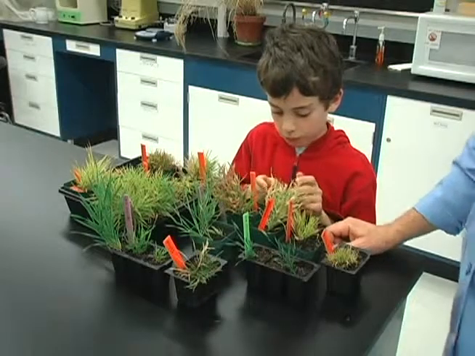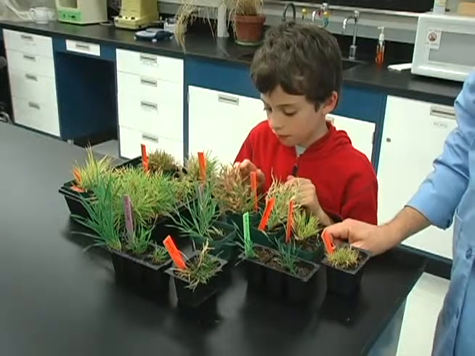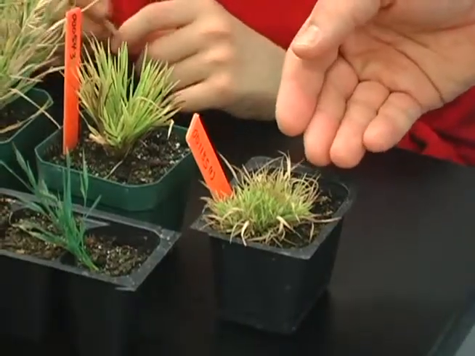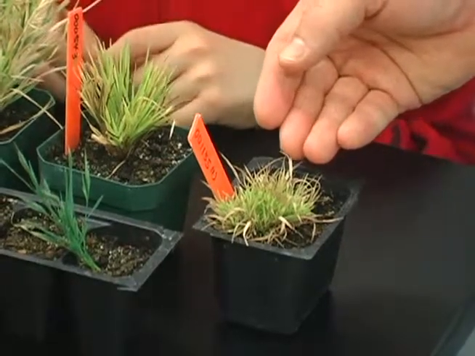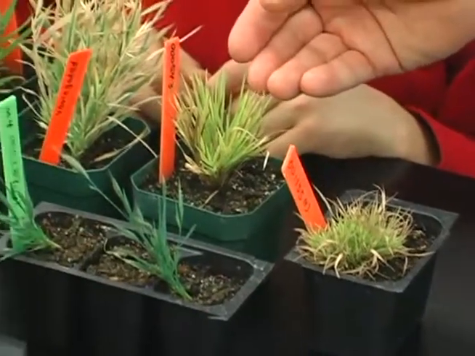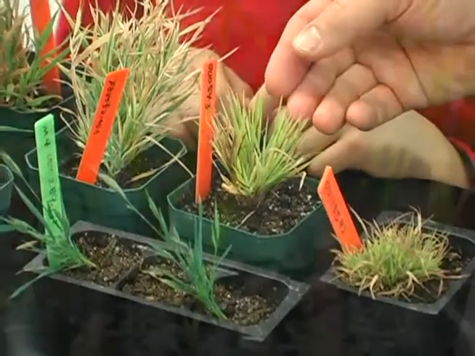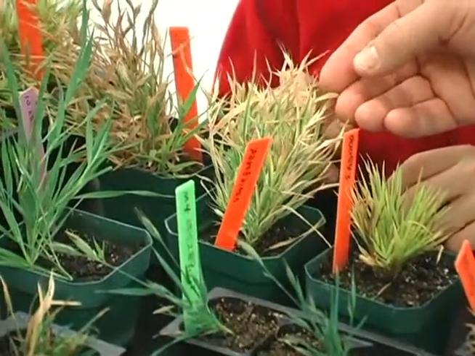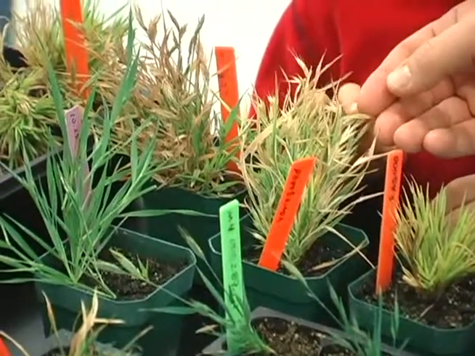Okay, so this is a sample of some of the mutations that you might find at the end of your screen, in the third screen. So here is a plant that's short with very thin, tiny leaves. Here's a plant that has slightly longer leaves, but they're pale green and highly branched. Here's a mutant that's variegated, where it has green and white stripes on the leaves.